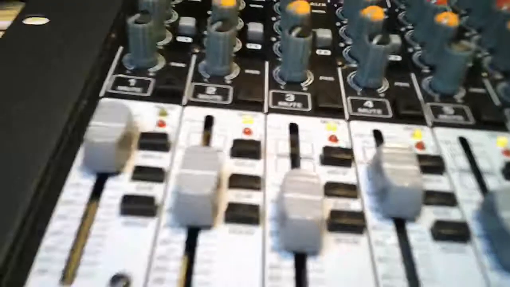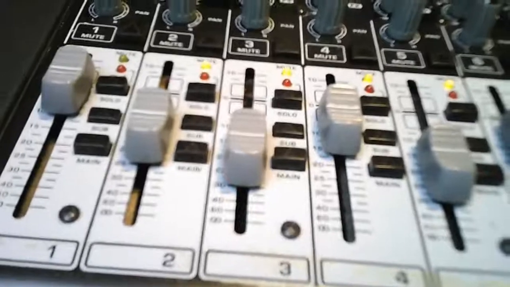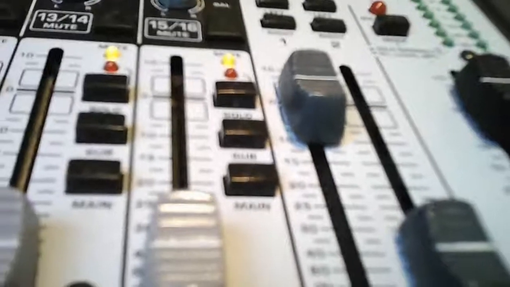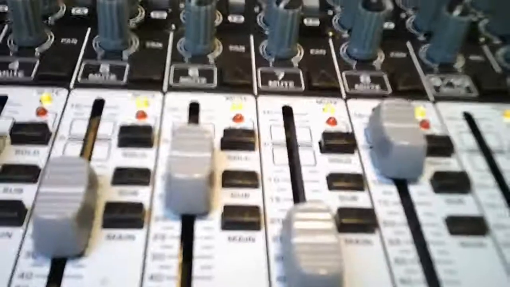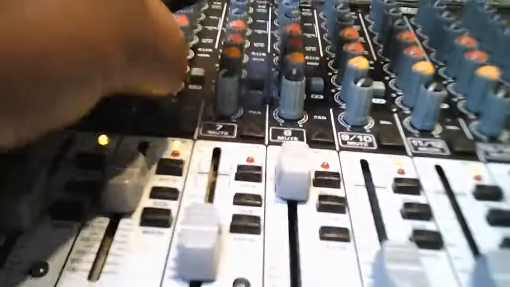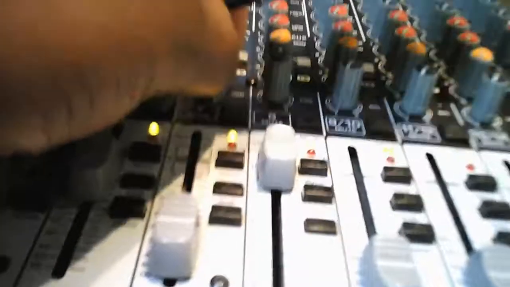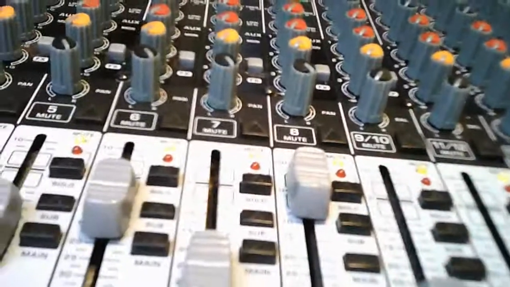Everybody who's on channel 1, 2, 3, and 4 will come out sounding out of the left and right on the main channel, even though only subgroup 1 is turned up. Okay? Now, incidentally, from channel 5, 6, 7, and 8, as you can see, I've panned all of those to the right.